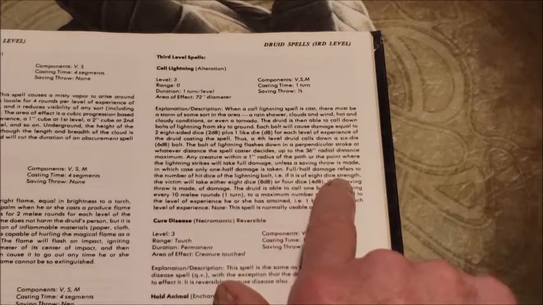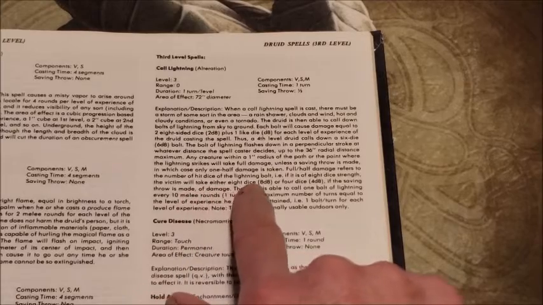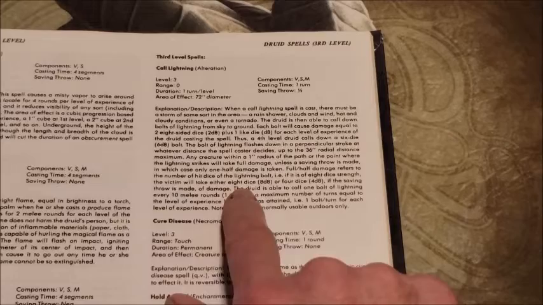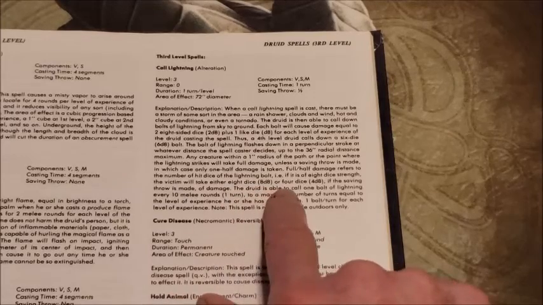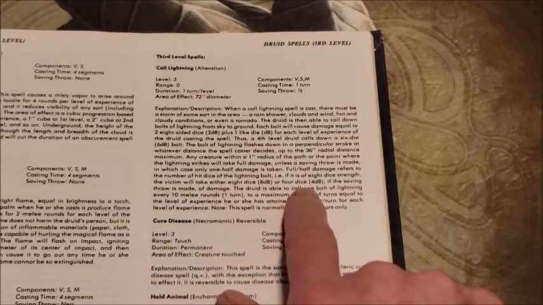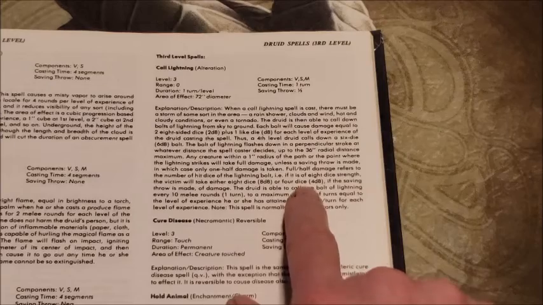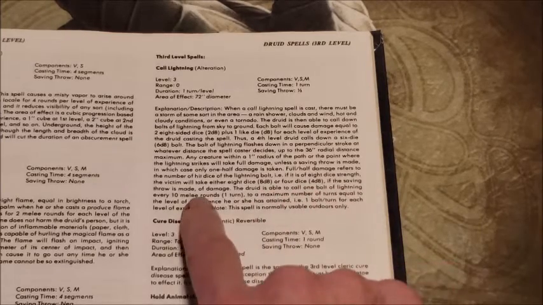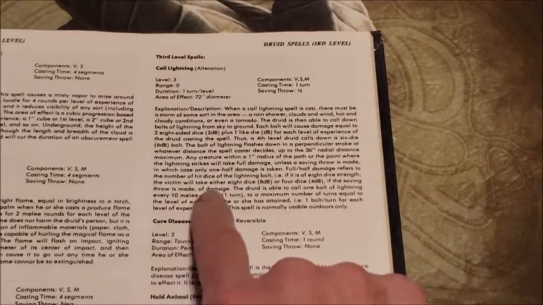Full or half damage refers to the number of hit dice of the lightning bolt, i.e. if it's an 8 dice strength, the victim will take either 8d8 or 4d8. We just do the half, the standard you do for a fireball. So he would take 8d8, that number cut in half if the saving throw is made, 4d8 if the save is made.